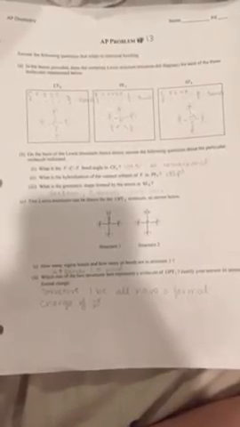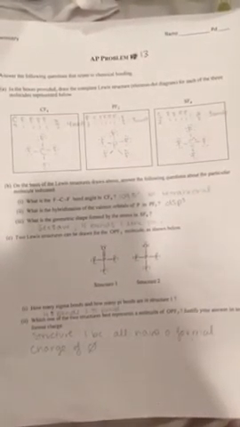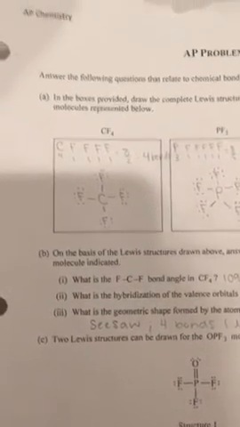This is Katie Bowman's AP problem number 13. We'll start with part A. In the boxes provided, draw the complete Lewis structure for each of the three molecules represented below. So the first one is CF4.